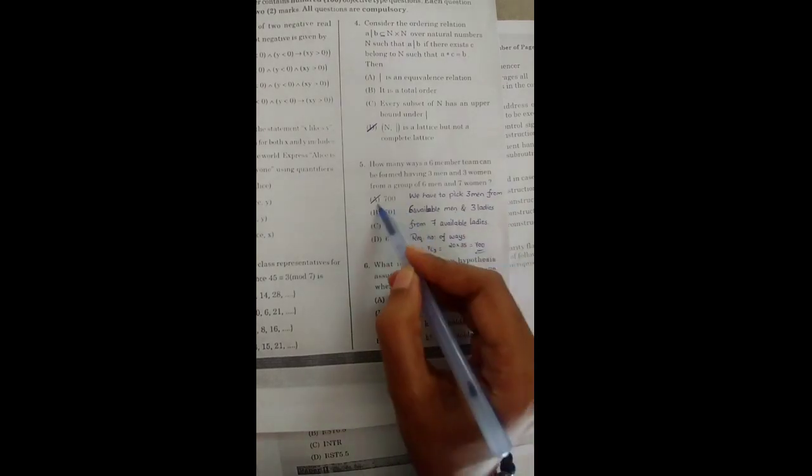Here I have written the solution already. I have solved this problem: we have to pick only 3 men from the 6 available men, as well as 3 ladies from the 7 available ladies. So the required number of ways is 6C3, multiplied by 7C3. Therefore the answer is 700, that is option A is the right answer.